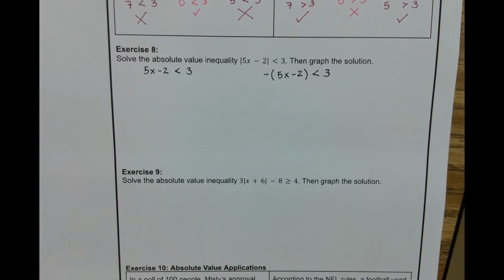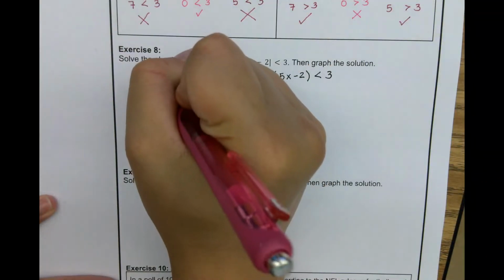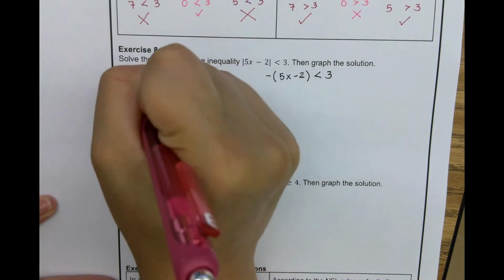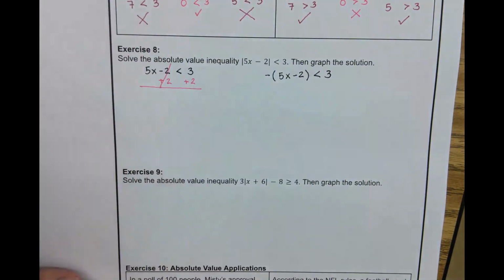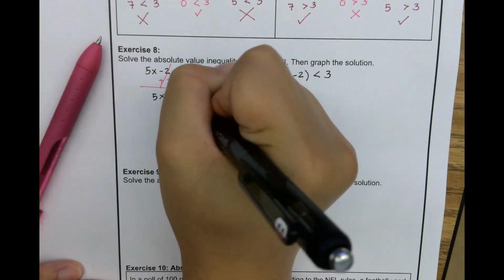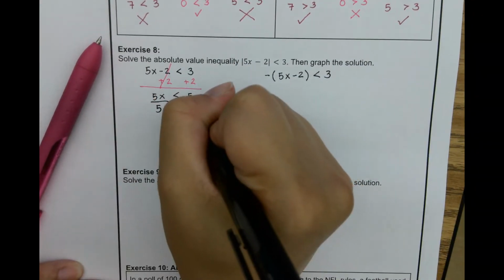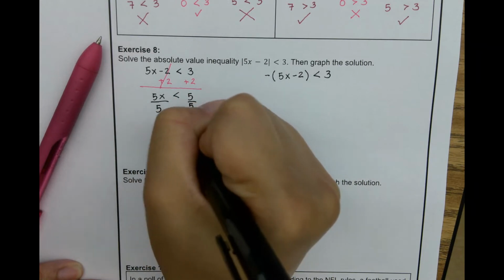Okay. So the first thing I'm going to do is I'm going to add 2 to both sides here. So add 2, add 2. Okay. Negative 2 plus 2 is 0, so leaving me with 5x. 3 plus 2 is 5. Then I'm going to divide by 5 here, and I get x is less than 1.